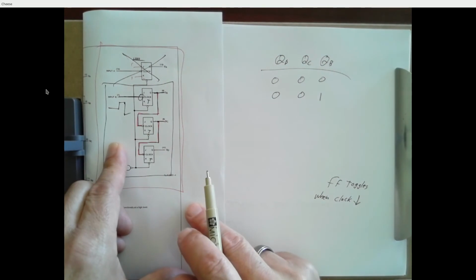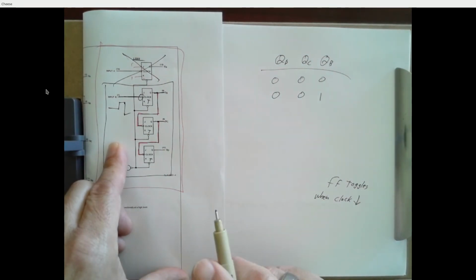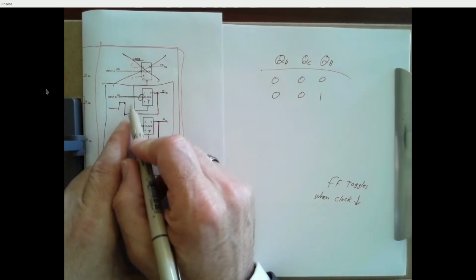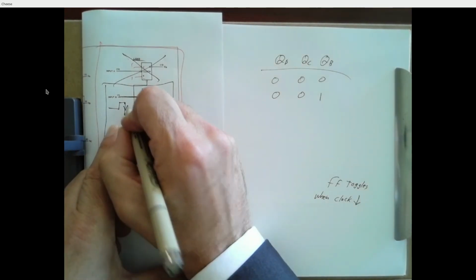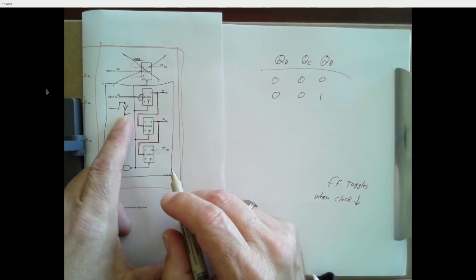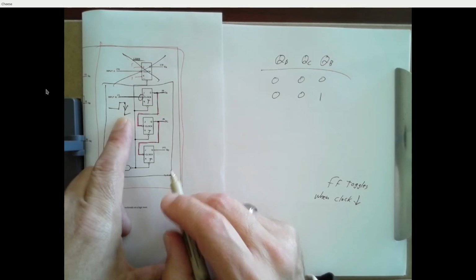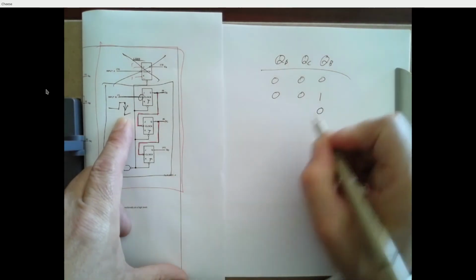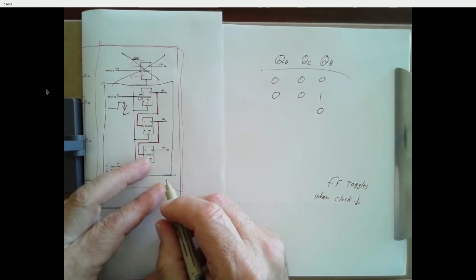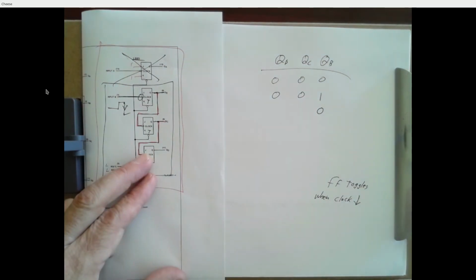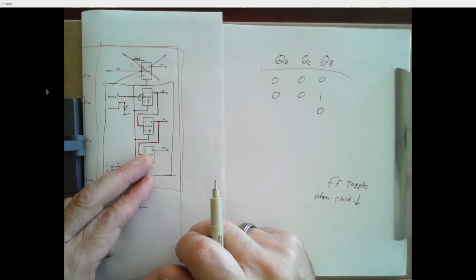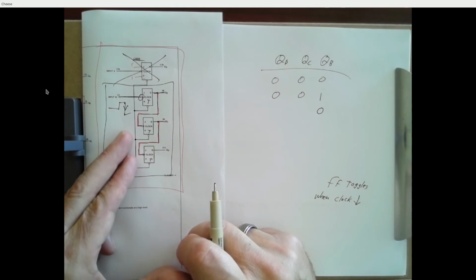Well, what happens on the next clock tick? What happens in this flip-flop next time that our clock drops? QB goes to 0. QC goes to 1. So the clock going into JK just counts as a 1, 1 or a 0, 0?